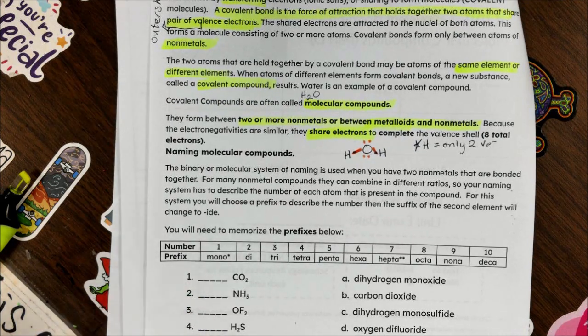In order to name our molecular compounds, we are going to look at the binary or molecular system of naming.